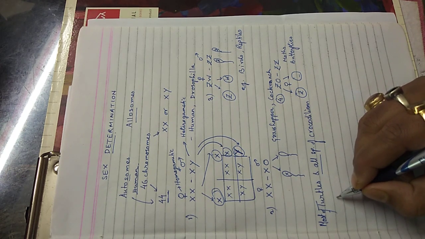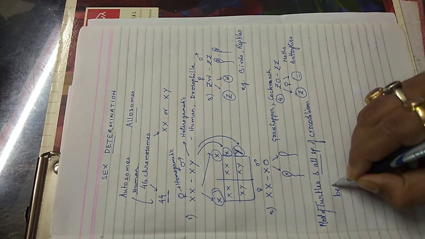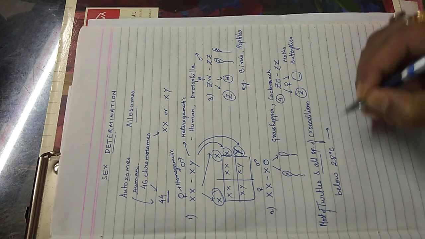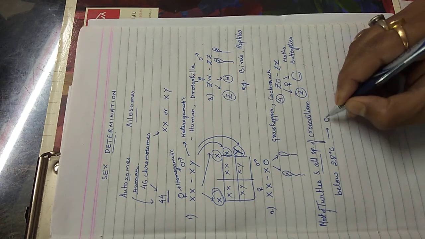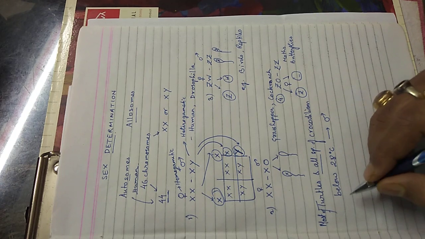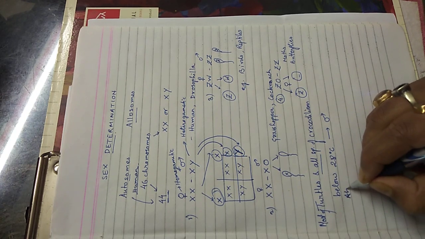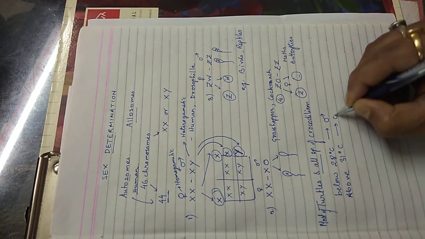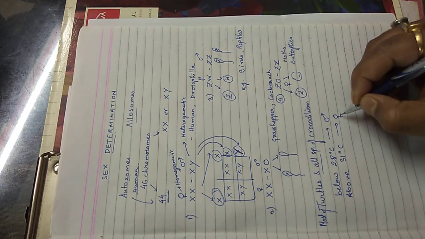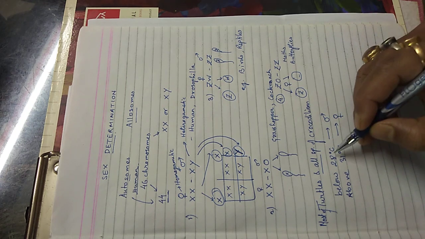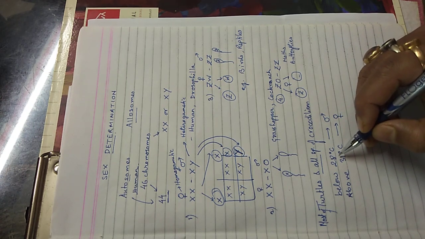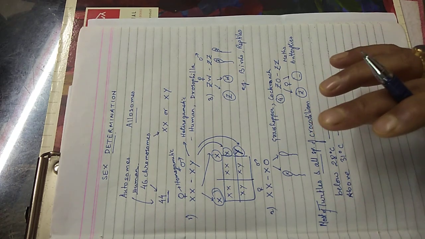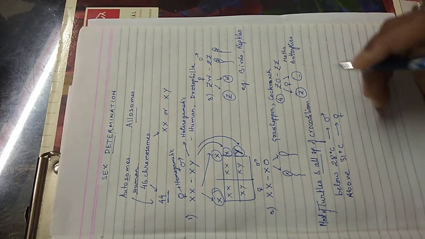been found that if the eggs are incubated below 28 degrees Celsius, then most of the eggs will hatch as males. If the eggs are incubated above 31 degrees Celsius, then most of the eggs will be born as females. And if the temperature is maintained between this, then an equal number of eggs will show. Half of them will develop into female, half of them will develop into male.